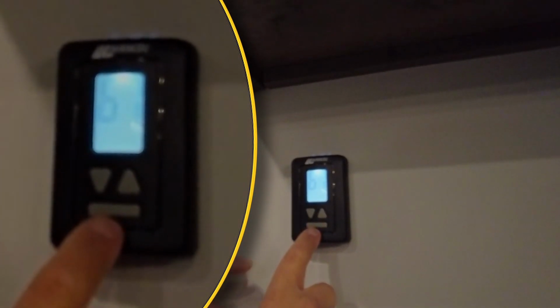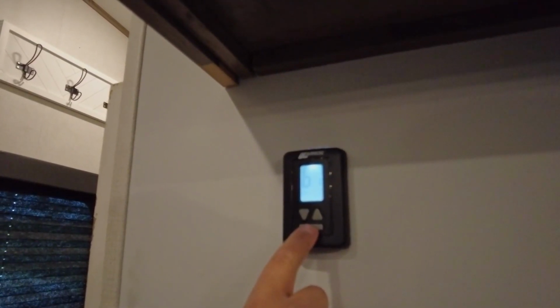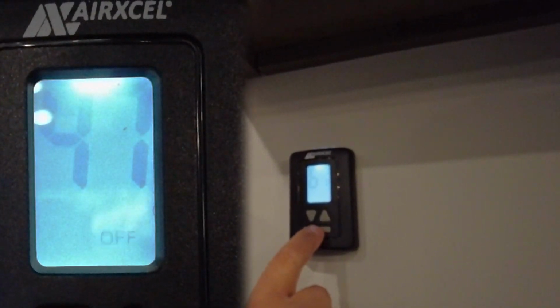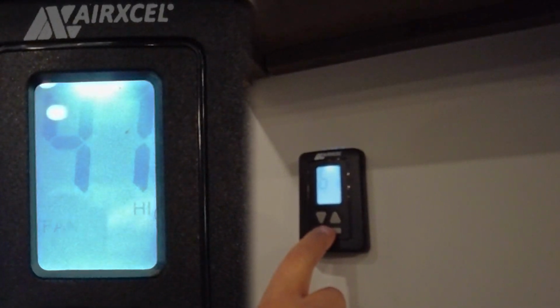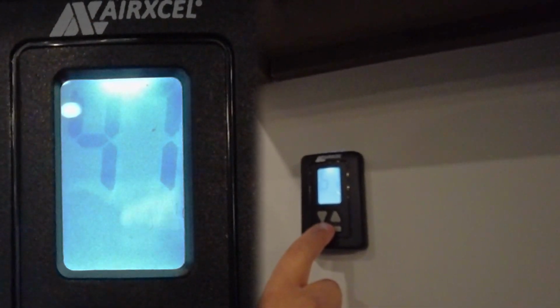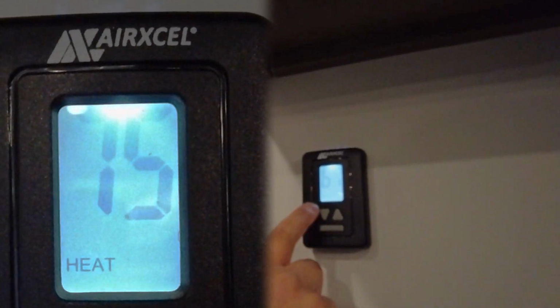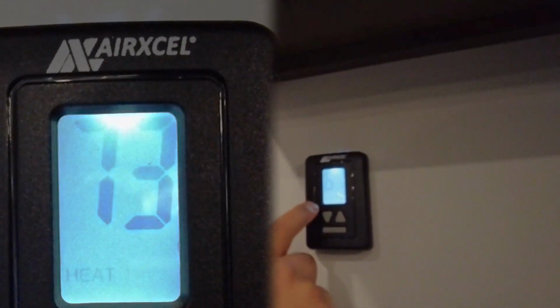If you cycle through the mode button, you can turn the fan on. You can set the fan speeds to high or low. You can turn the cooling system on. You can set that fan speed as well to low, high, or even to auto. And last, you'll have the option to turn the heat on. Since it's so cold outside, we'll start with the heat.